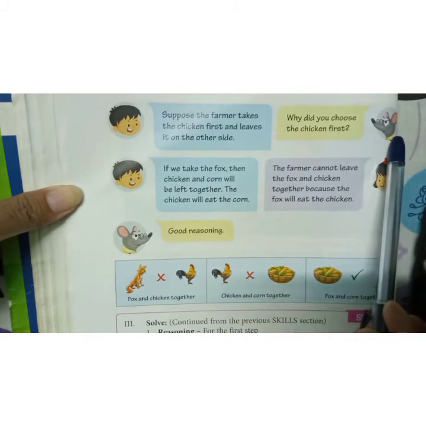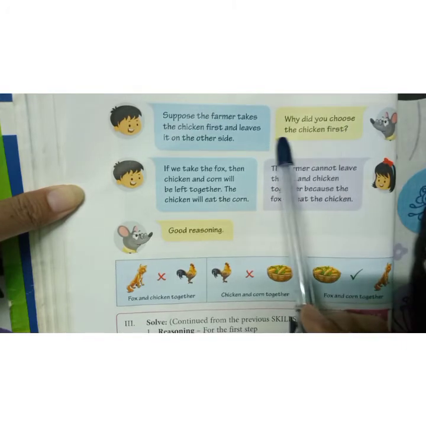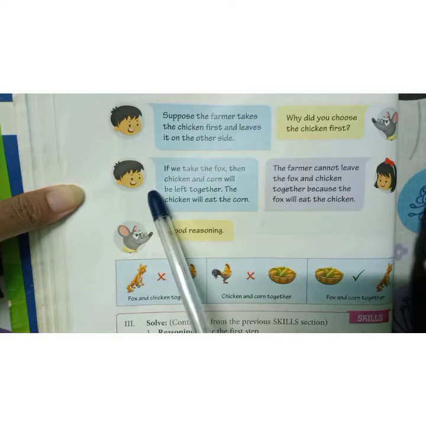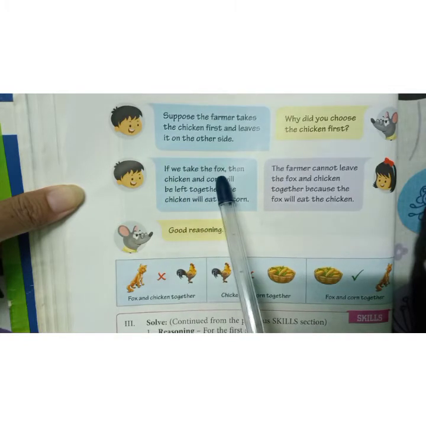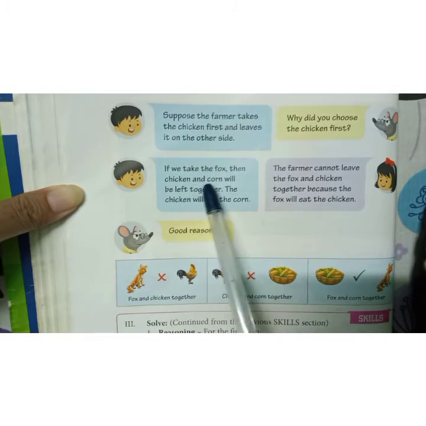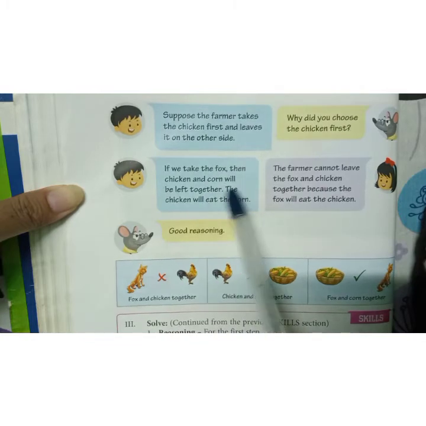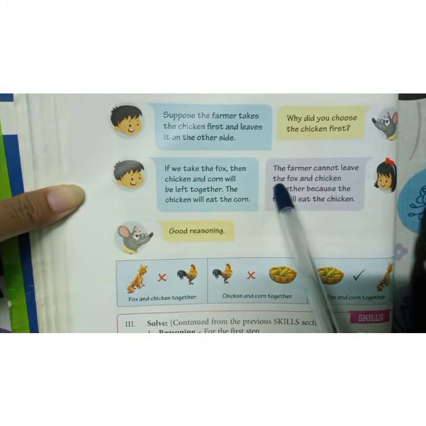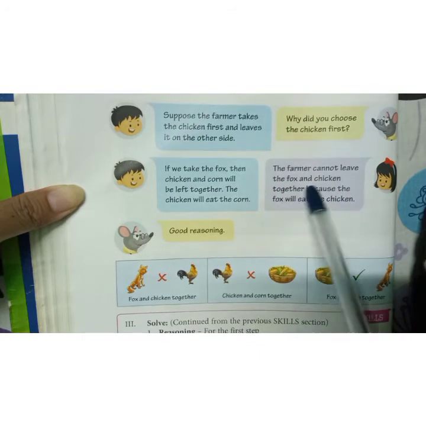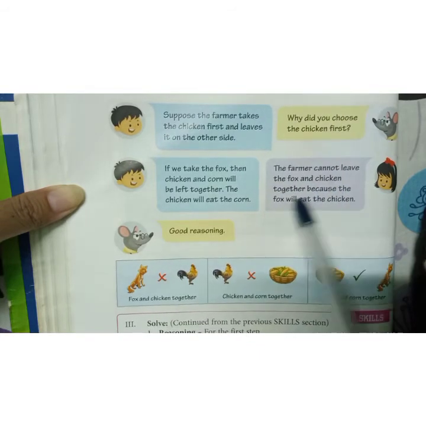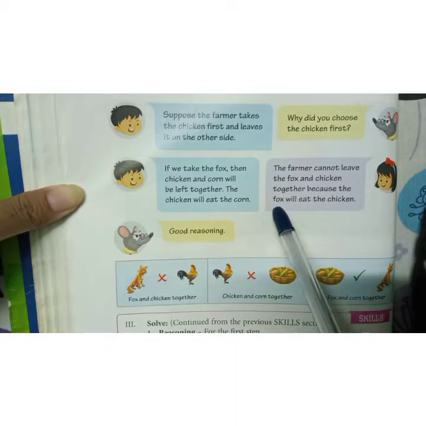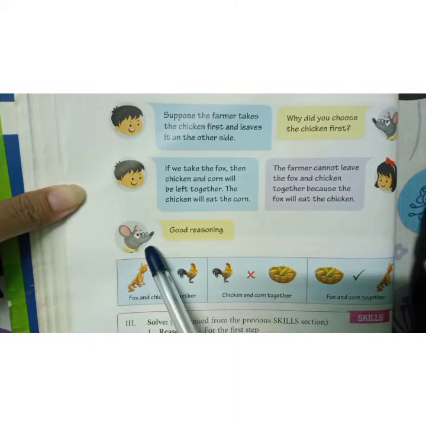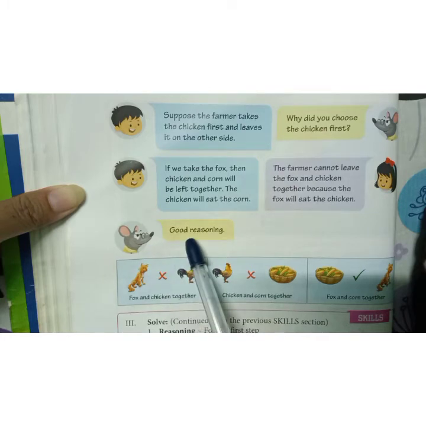Then Moss asked, why did you choose the chicken first? Then Tejas replied to him, if we take the fox, then chicken and corn will be left together. The chicken will eat the corn. And Jyoti said, the farmer cannot leave the fox and the chicken together because the fox will eat the chicken. Right? So Mo said to them, good reasoning.